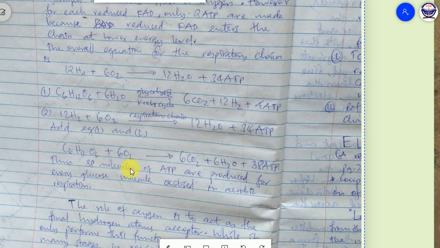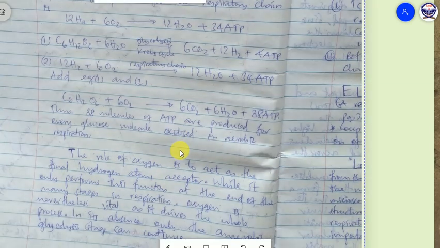Thus 38 molecules of ATP are produced for every glucose molecule oxidized in aerobic respiration. Kwa hiyo molecule 38 za ATP zinatengenezwa kwa kila glucose. Glycolysis ni 2, Krebs cycle ni 2, electron transport chain ni 34. Zinakuaje 34? Tutaenda kuona calculation huko mbele, lakini calculation yake ni very simple kupata hiyo 34 ATP.